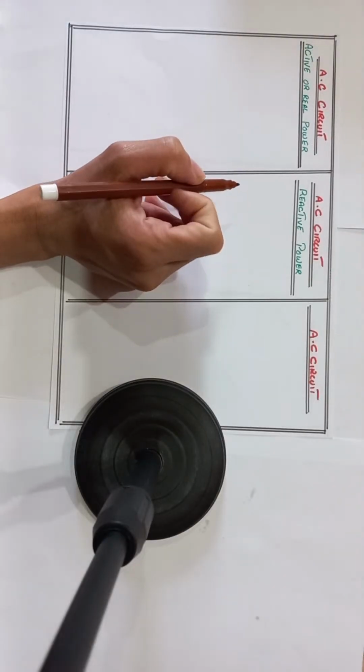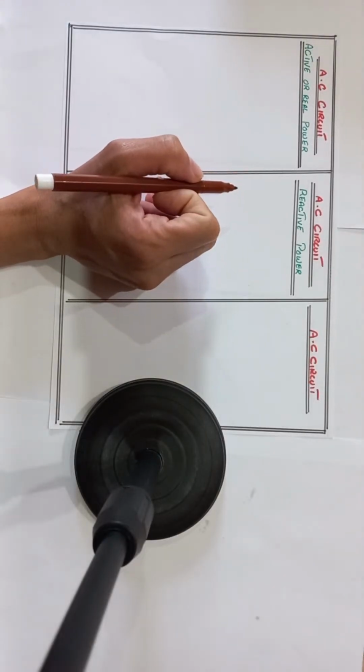Active power is the part of the electric power that is actually consumed in a circuit due to useful work like producing heat, light or mechanical energy.